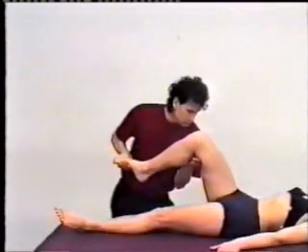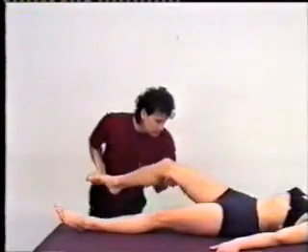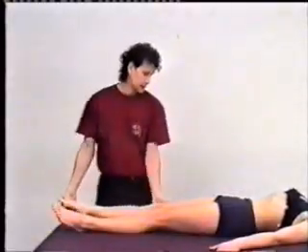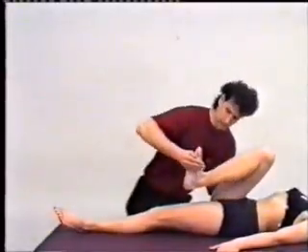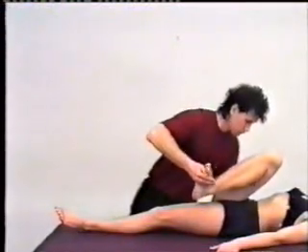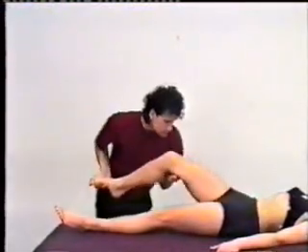Secondly, it applies pressure in the direction of the ischial tuberosity in order to stimulate the knee extensors. And finally, it provides resistance to the internal rotators of the hip. The proximal hand applies resistance for extension, abduction, and internal rotation of the hip.